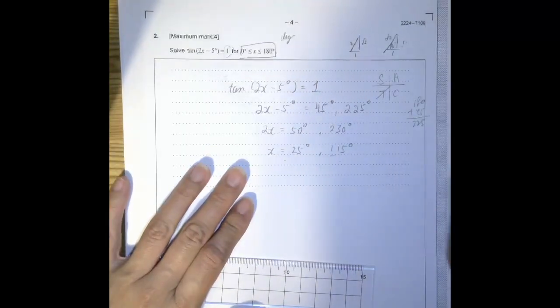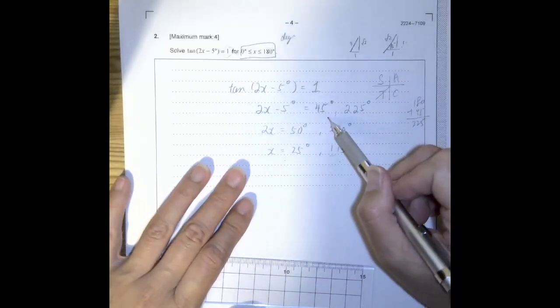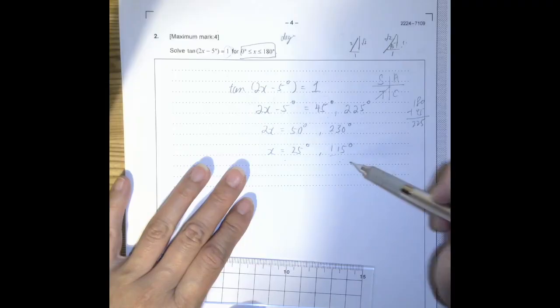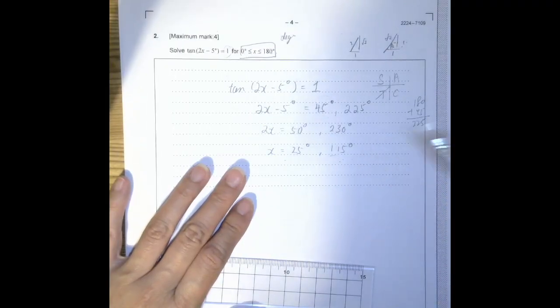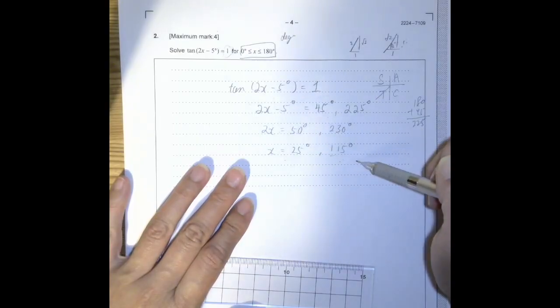So that is a trap here. If you only consider the 45, you miss out one of the answers, so you lose quite a few marks from there. And that's it. We got 2 answers there.